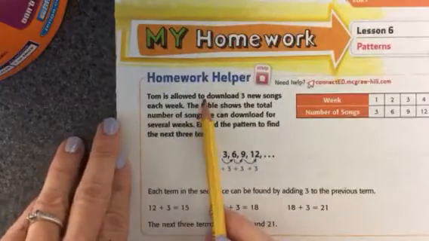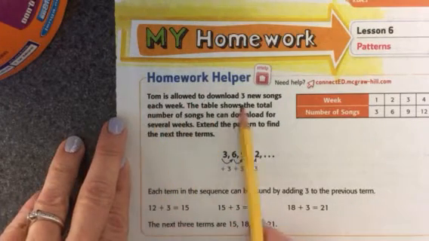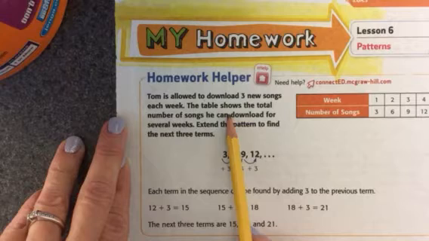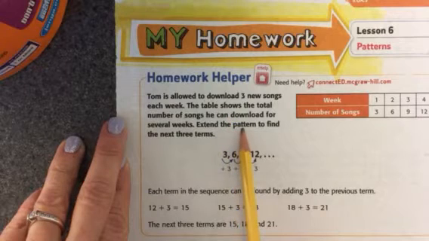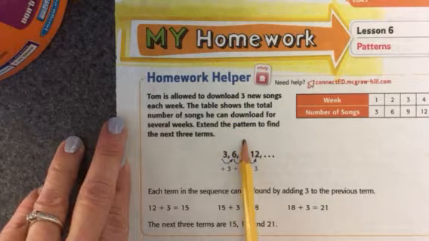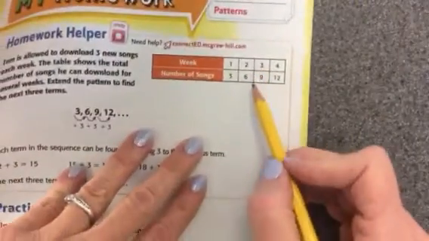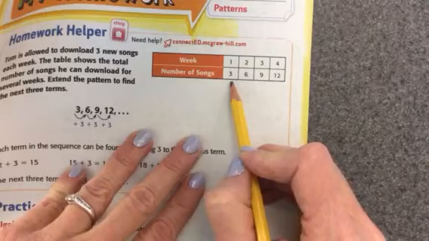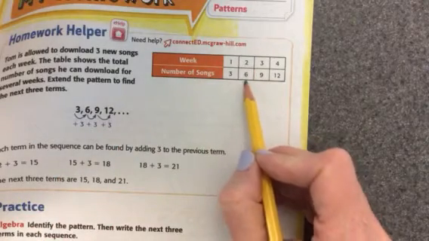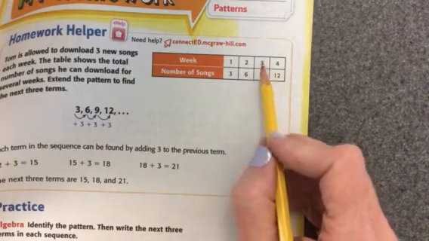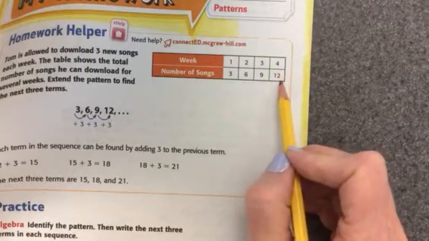In this homework helper section, it says that Tom is allowed to download 3 new songs each week. The table shows the total number of songs he can download for several weeks. Extend the pattern to find the next 3 terms. So on week 1, Tom downloads 3 songs. On week 2, he has a total of 6. Week 3, a total of 9, and week 4, a total of 12.